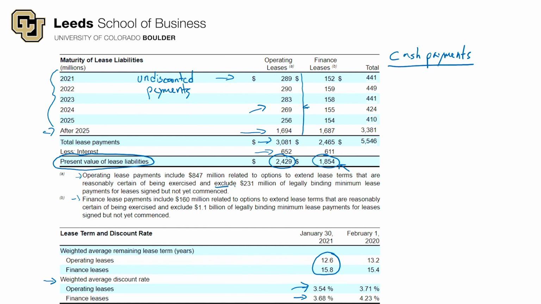But those numbers exclude 231 million of legally binding minimum lease payments for leases that are signed but haven't yet commenced. So they don't have the right to use those assets yet, and so they don't put the payments in that schedule above. And the same is true for finance leases, but the issue is larger. They're excluding 1.1 billion of legally binding minimum lease payments for leases that are signed but not yet commenced. So if you're talking about the likely obligations of Target, yes, it includes those cash payments on assets that are already being used, but it's also going to include 1.1 billion of additional payments whenever they have the right to use those assets.